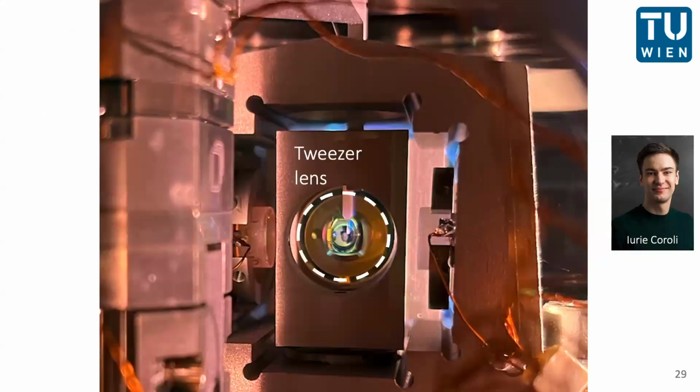So what you see here in the front is the tweezer lens. That's where the tweezer arrays of lasers come through. And then you see here a hollow core fiber. So maybe I show it with my finger. This is a ferrule that holds the hollow core fiber. And here, the extension of the ferrule, you see the hollow core fiber hanging.